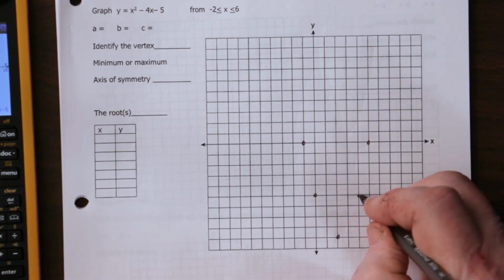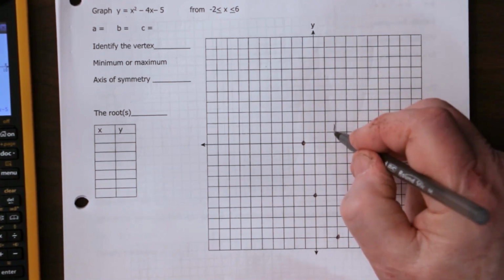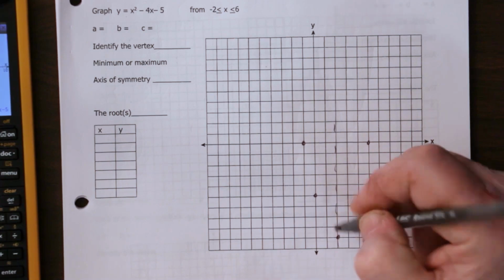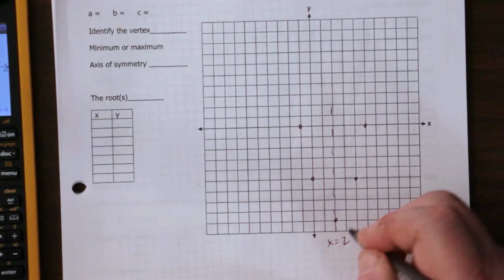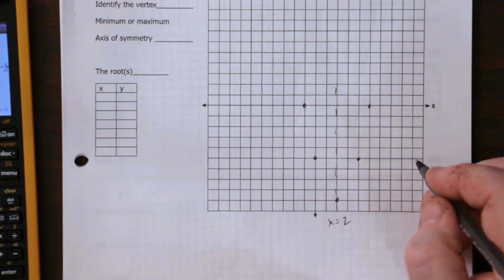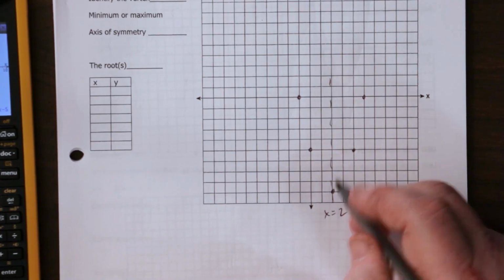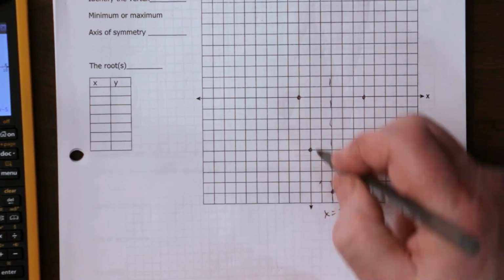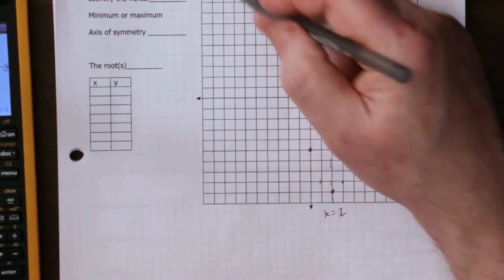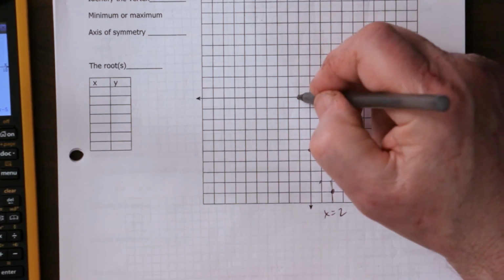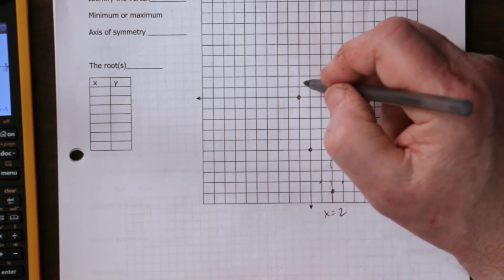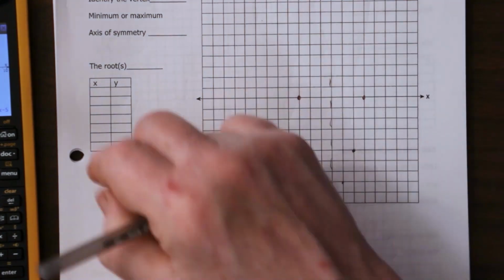Because remember, the axis of symmetry right here, down the middle, goes through the vertex, so that's x equals 2. And just for a little cheat, remember that 1 squared is 1, so 1 here and 1 there. And, ooh, -2 to 6. So that means I got to go one more point up here, and I could use my table for that.